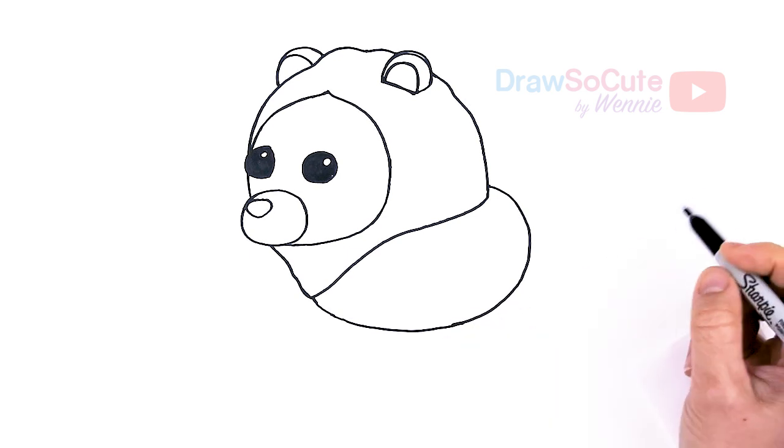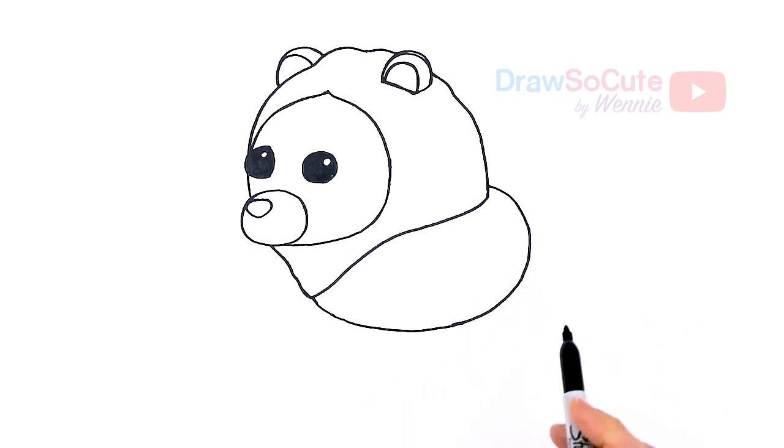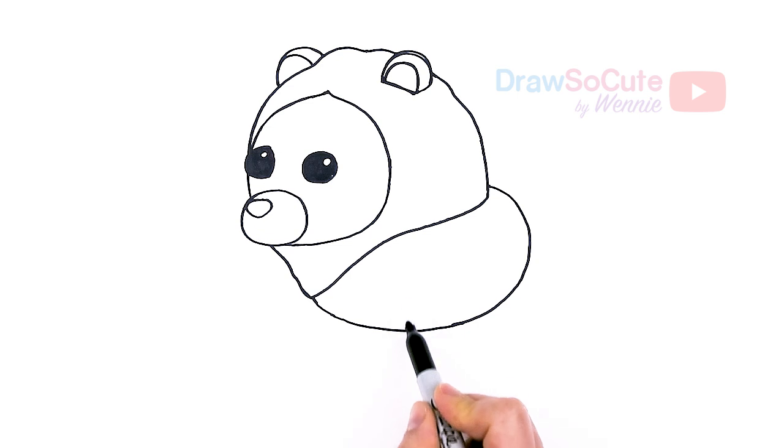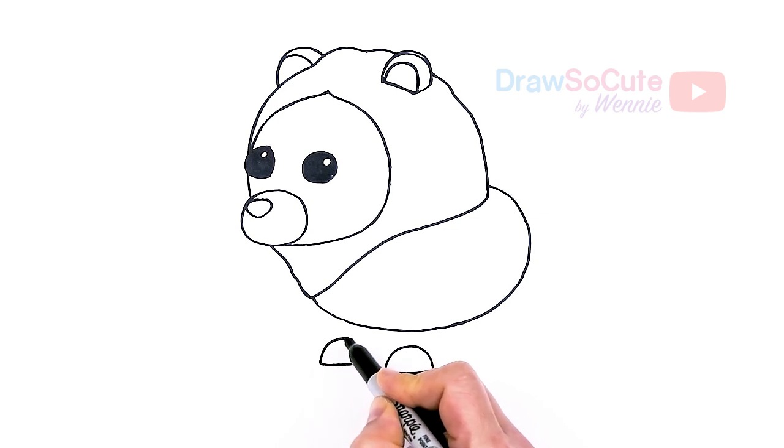There. And then from there, let's go ahead and draw the little feet. So I'm going to start with this one right about here in this area. So one, then connect. And then right next to it, say about right here, about the same size, try my best.